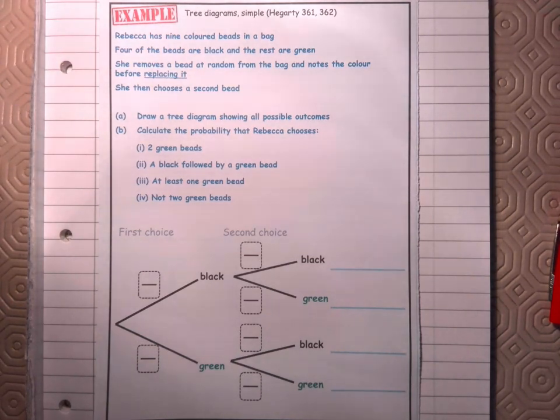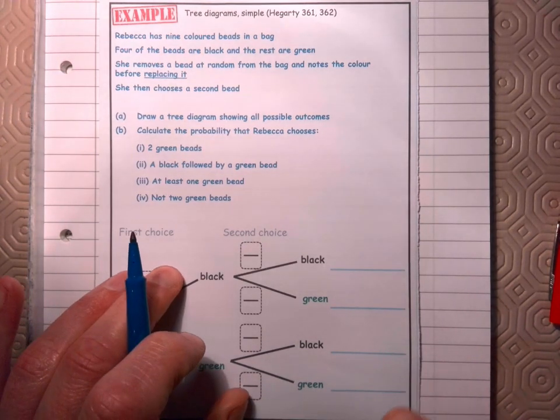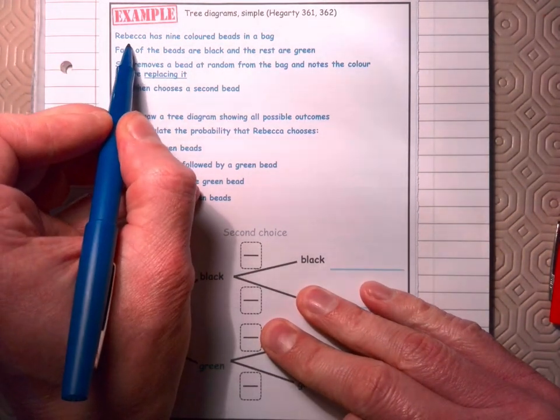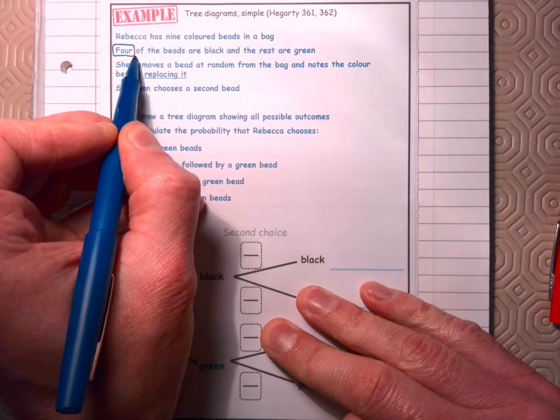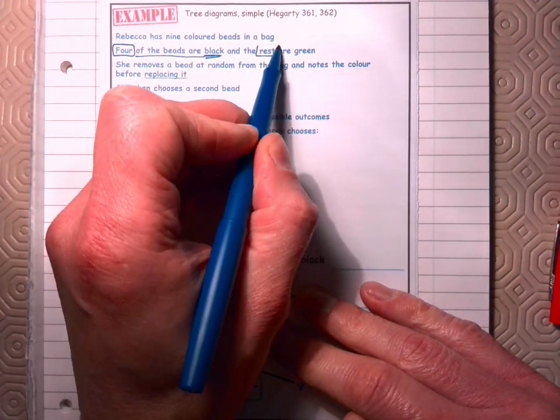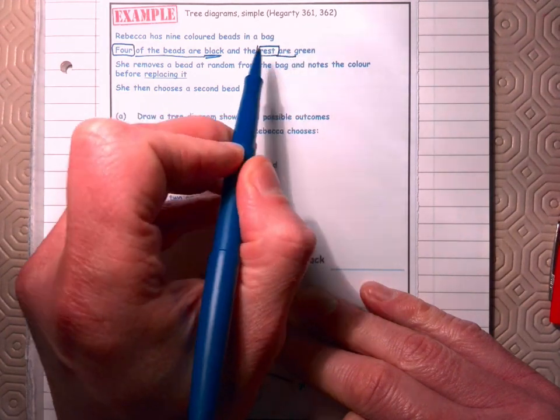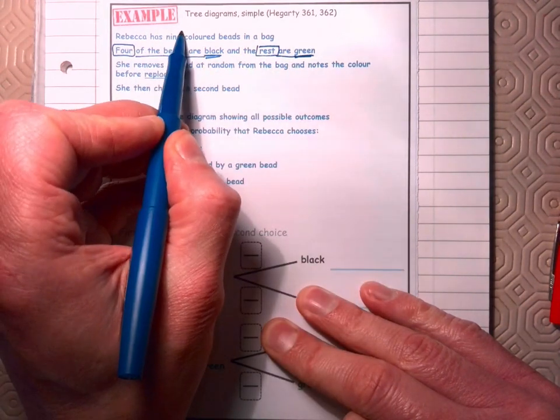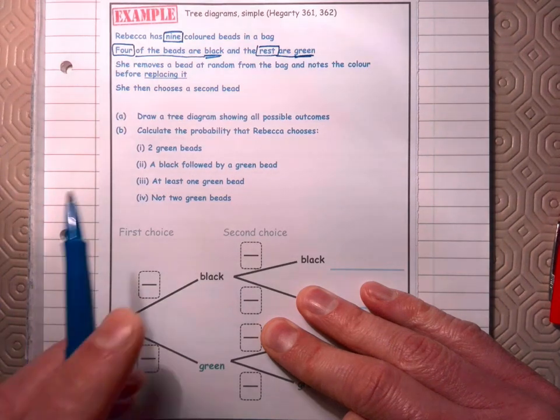We're going to be looking at a simple probability tree diagram now. We've got Rebecca and she's got 9 coloured beads in a bag, and 4 of the beads are black and the rest are green. Okay, so we've got 4 of these beads and they are black and the rest of them are green. Okay, and we know we've got 9 of them.